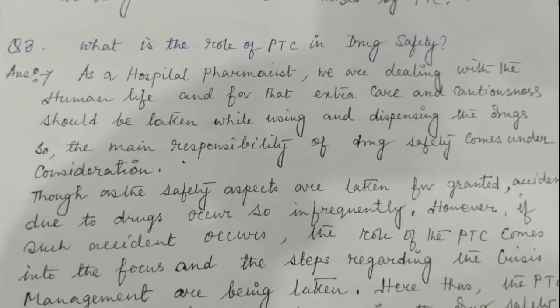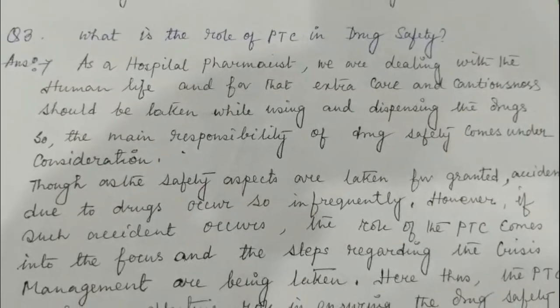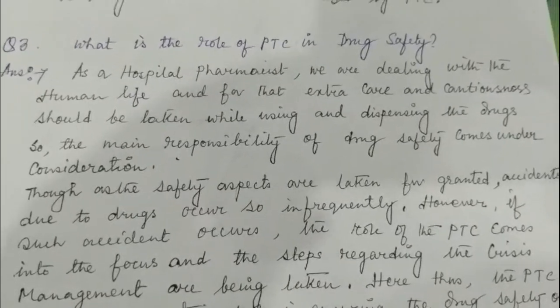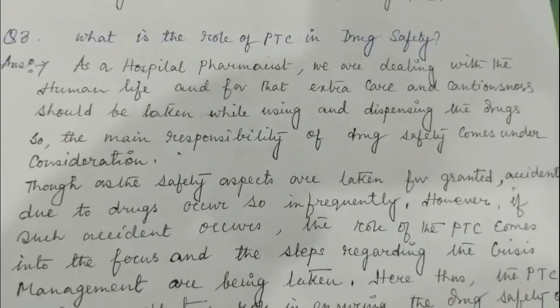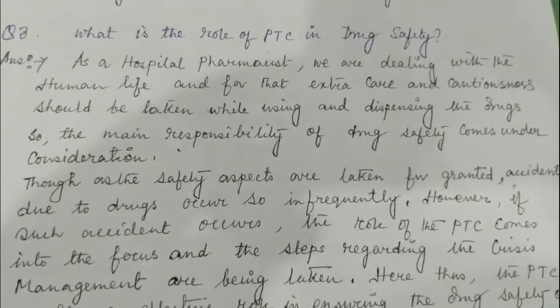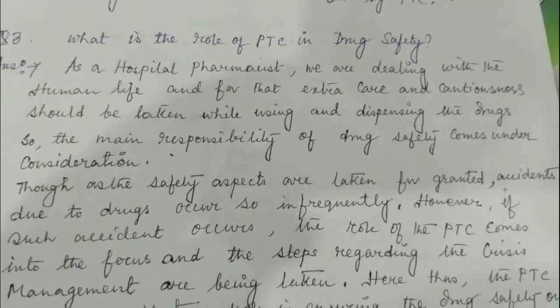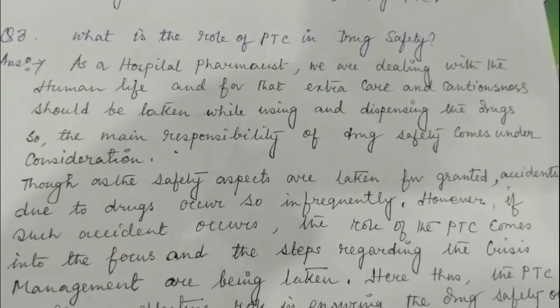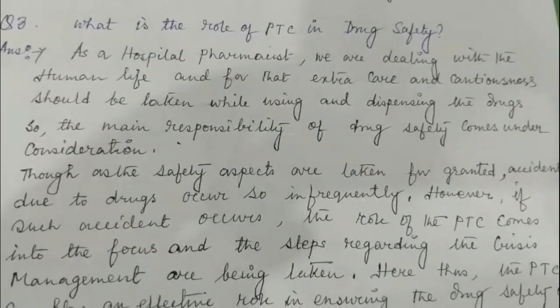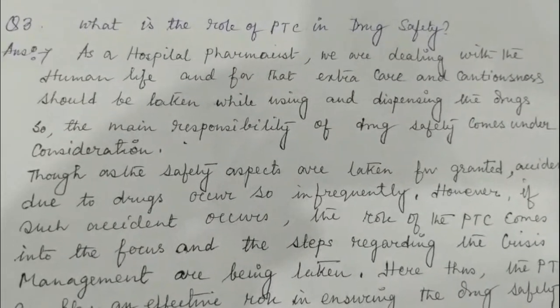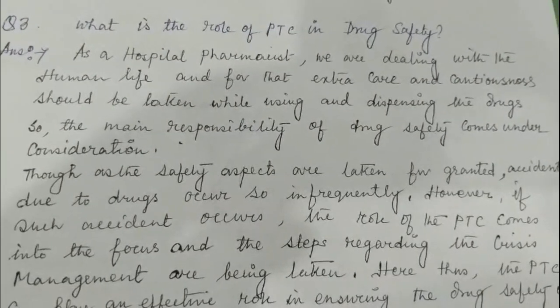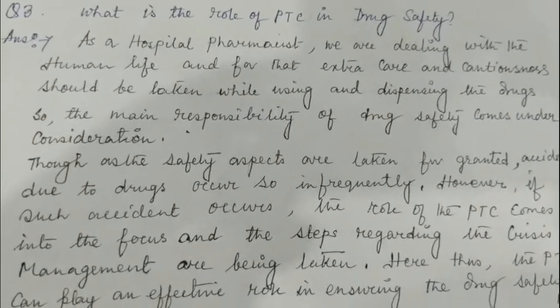So next question we come to, what is the role of PTC in drug safety? So that is a very important question. It may come as a broad question also. As a hospital pharmacist, we are dealing with human life, and for that extra care and caution should be taken while using and dispensing the drugs. So the main responsibilities of drug safety come under consideration.